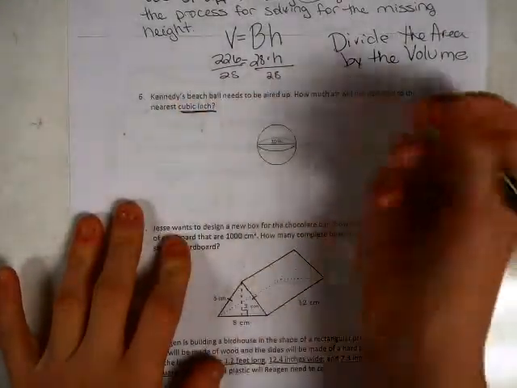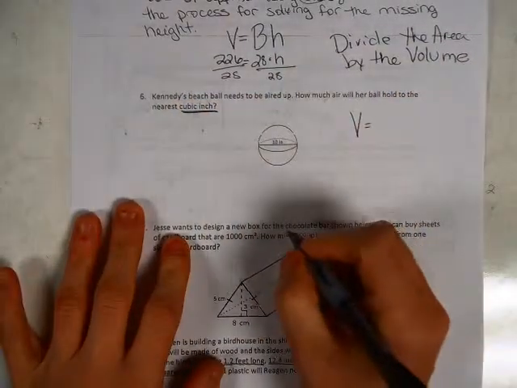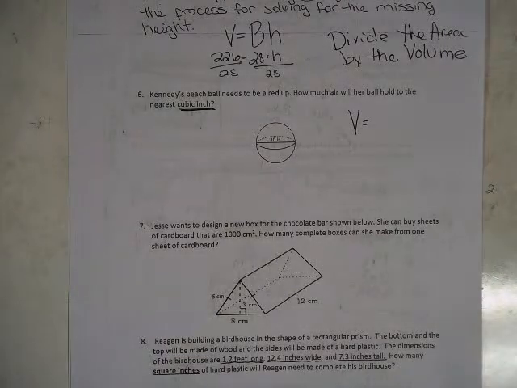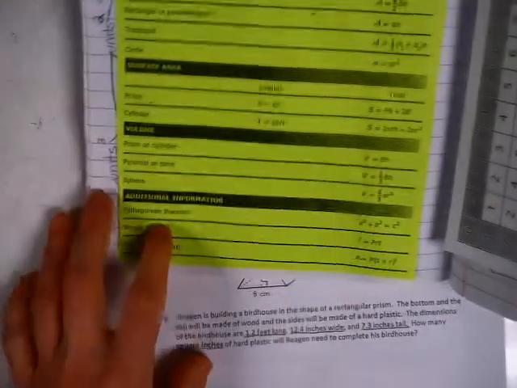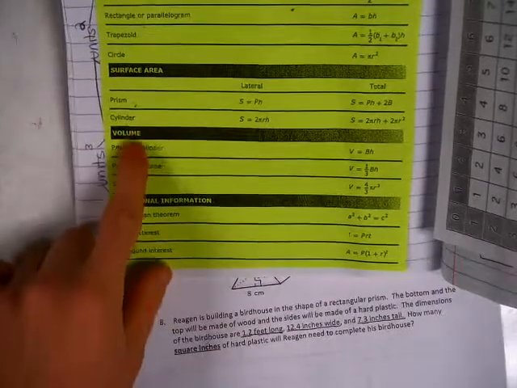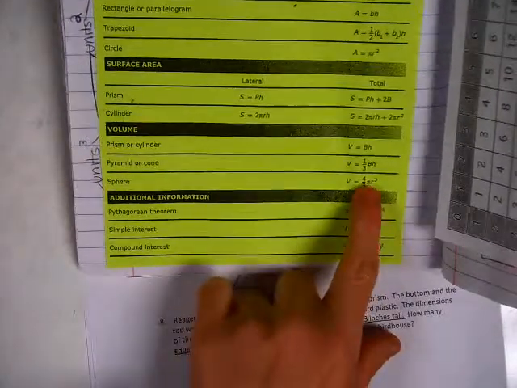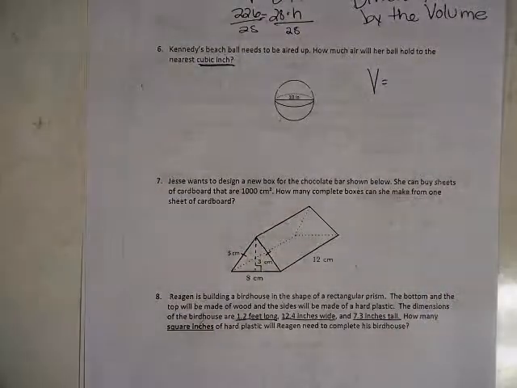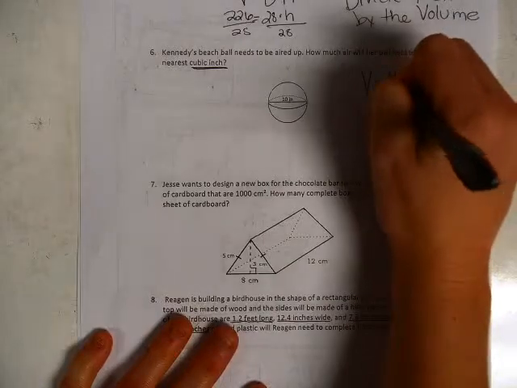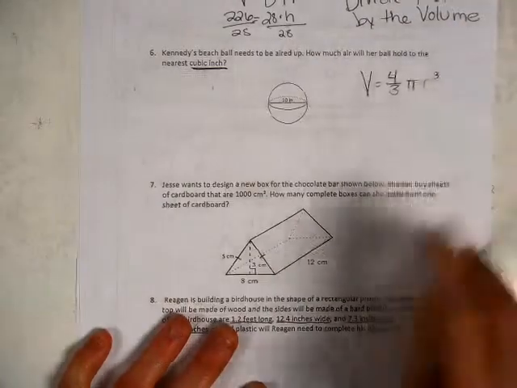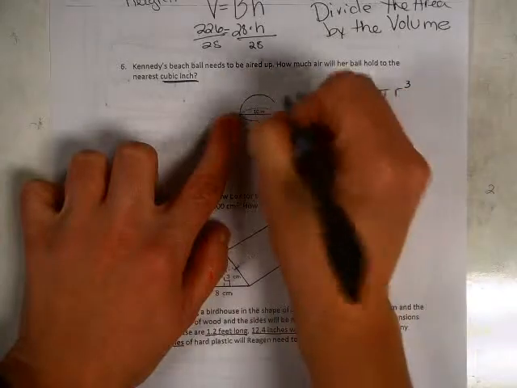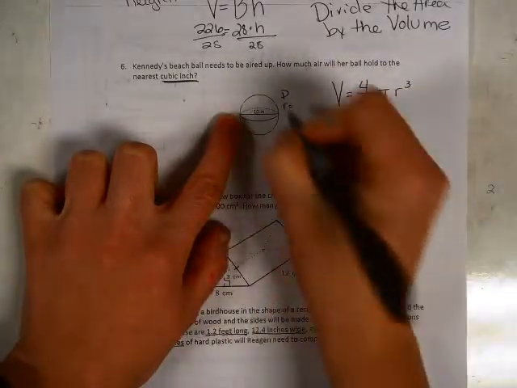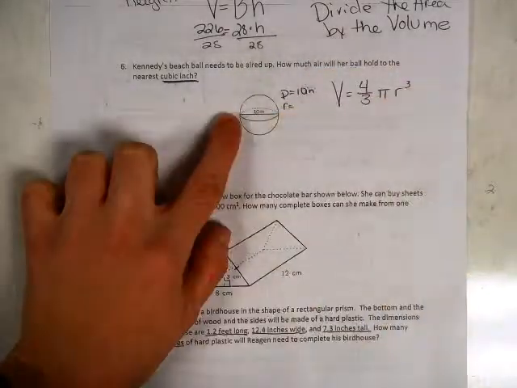Okay, Kennedy's beach ball needs to be aired up. How much air will her ball hold in cubic inches? That's your hint that you're going to deal with volume. You will use your book to find your formula. Beach ball is a sphere, so it's 4/3 pi r cubed. 4/3 pi r cubed. Okay.